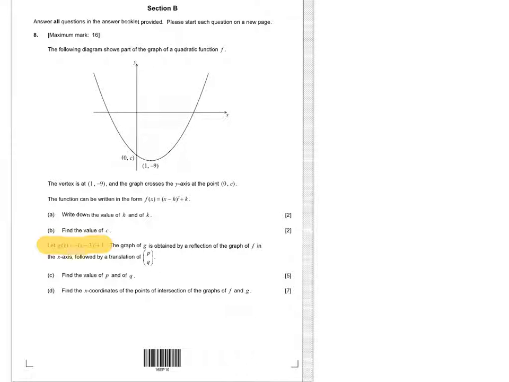Now the negative bit right at the start there, that negative is what does the reflection. So once you've reflected it, you obviously get a new graph. Looks something like that. Crosses the axis at these same points here. And it has a new vertex. The new vertex, well, the x-coordinate hasn't changed. It's only the y-coordinate that's changed from negative 9 to 9.